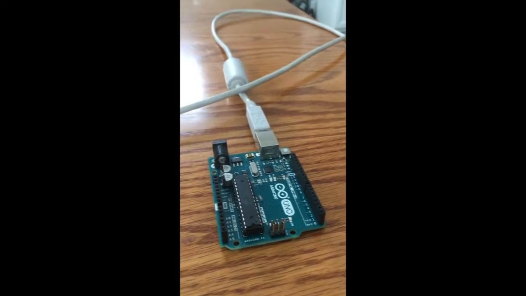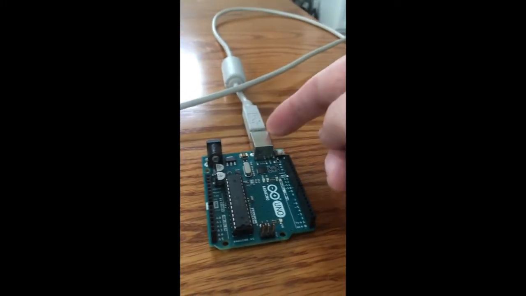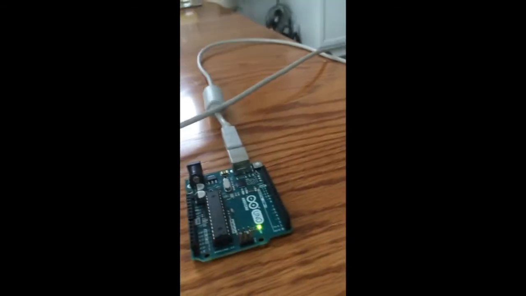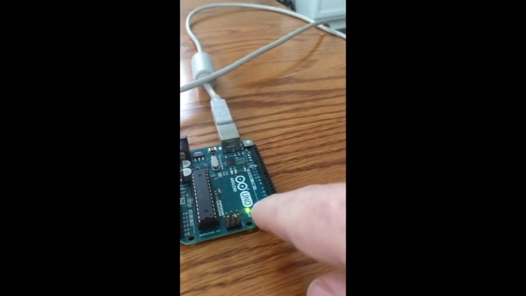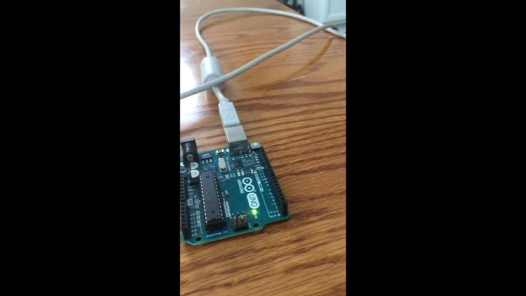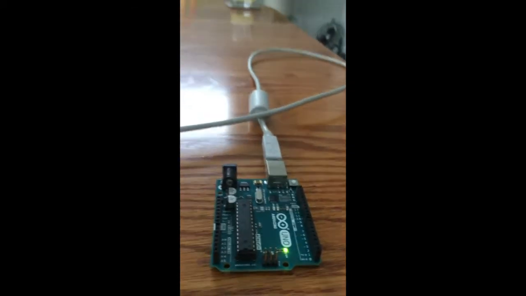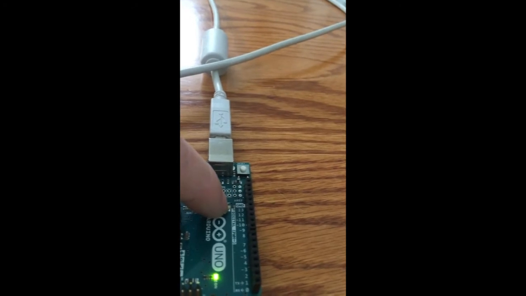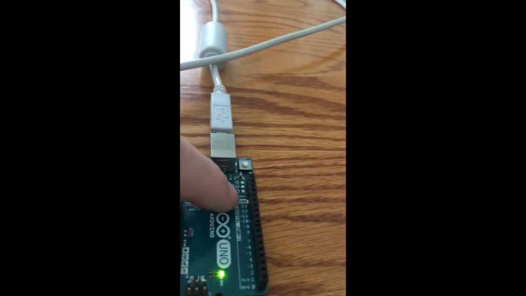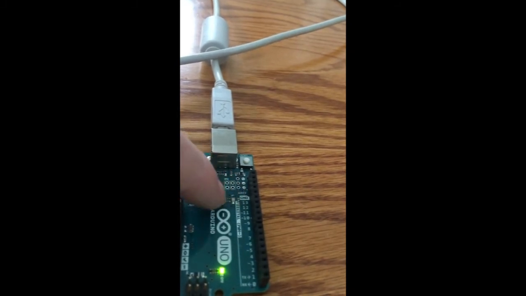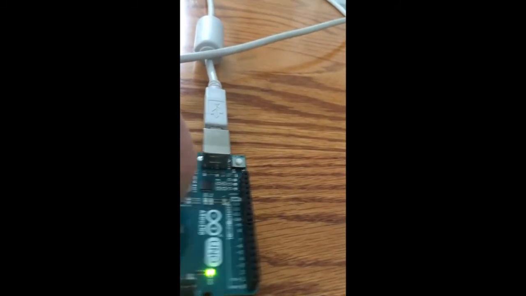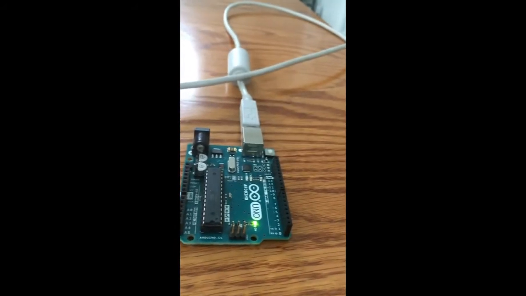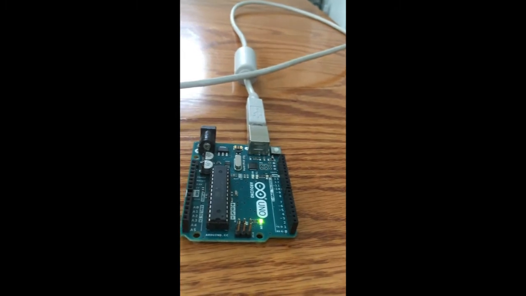To get this Uno powered up, all you have to do is plug the USB cable into the Uno and then plug the USB cable into your computer, and the Uno will be powered up. You see the power light is on right now. What we're going to be doing on this project today is there's a built-in LED right here that goes to pin 13, which is a digital output and input pin on the Uno. We're going to get that LED to flash on and off every second, so it'll be on for 1 second and off for 1 second. That's going to be your first project with the Uno.